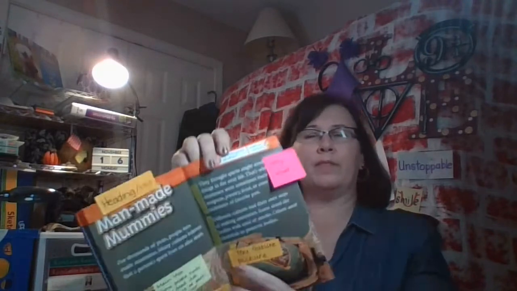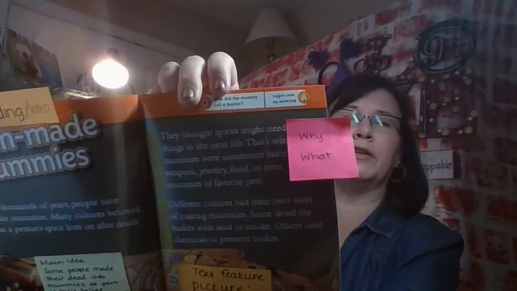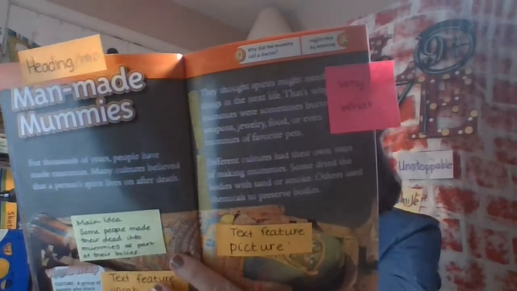So let me read them. They thought spirits might need things in the next life. That's why mummies were sometimes buried with weapons, jewelry, food, or even mummies of a favorite pet. So I got to think, and that tells me why they were buried with things, and it also tells me what they were buried with. So I made a little post note here. That paragraph tells me why they were buried with things, and it also tells me what type of things they were buried with.